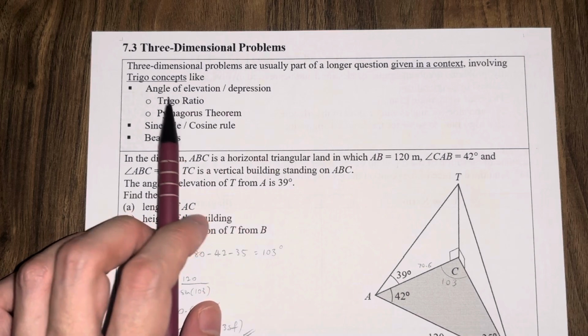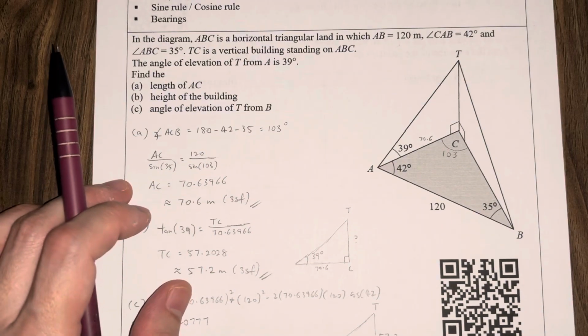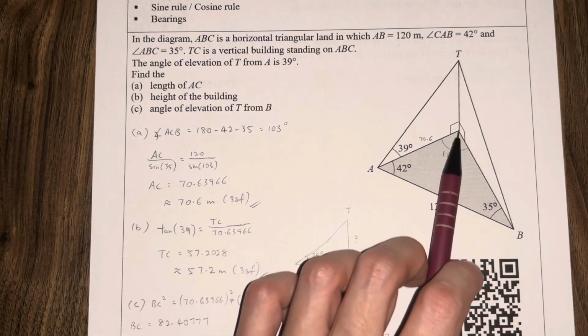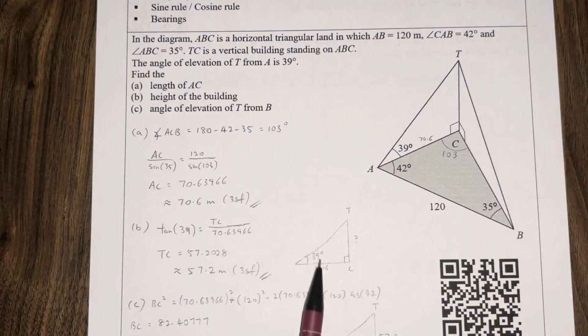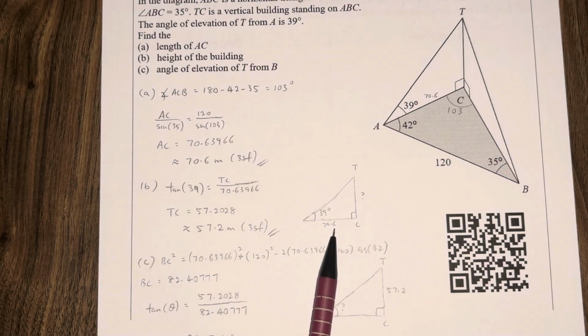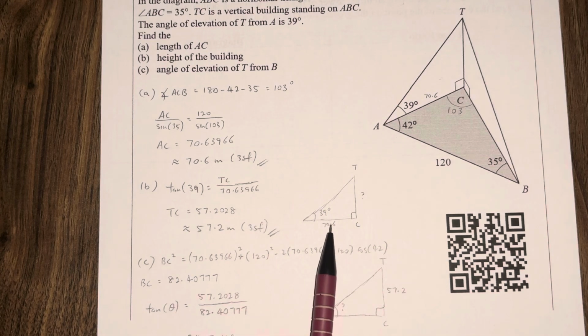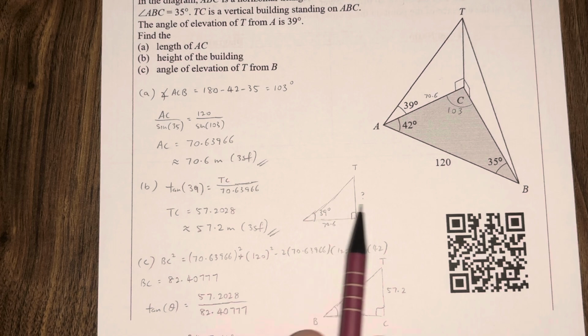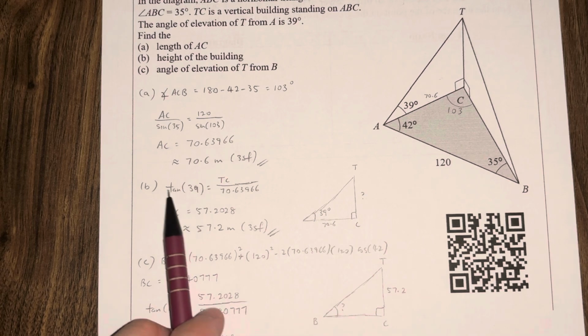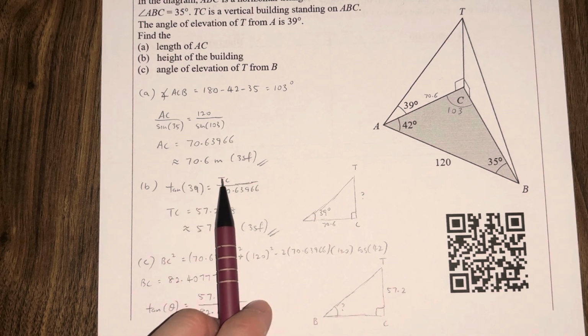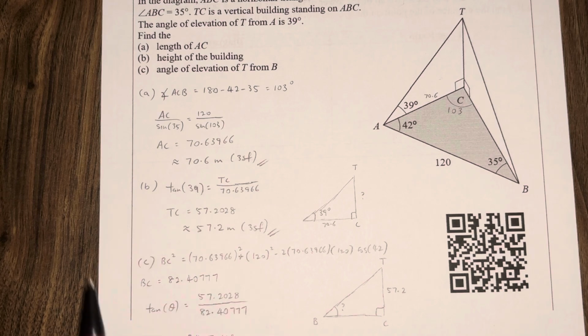Can I use Trigo ratio, a right angle triangle? Yes, this is the right angle triangle. As with all good students, I like to draw it out. I'm drawing this triangle here, and I realize I have this, I need this. So this will be tangent 39 equal to this over this. And to solve for TC, this number times up, we're done.